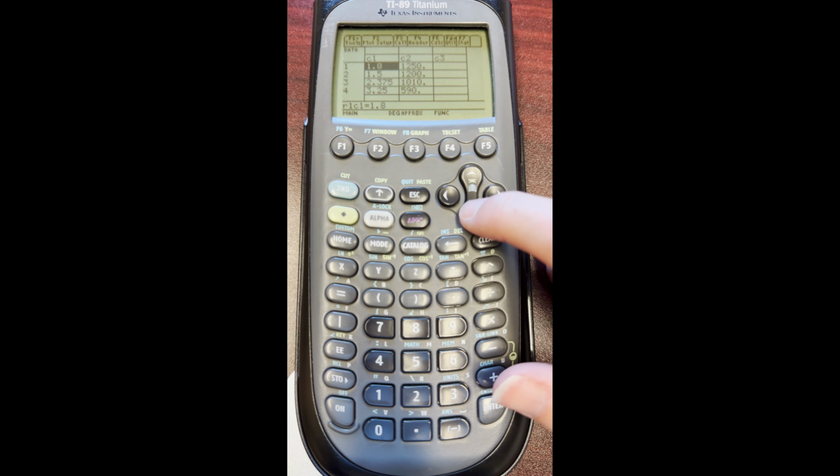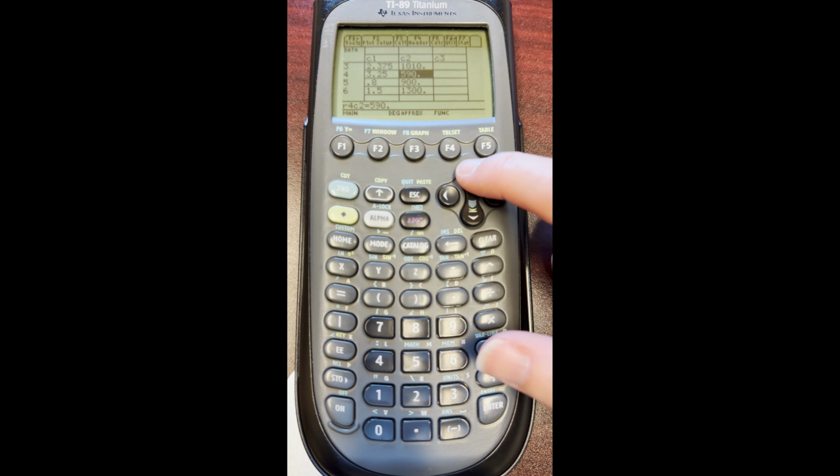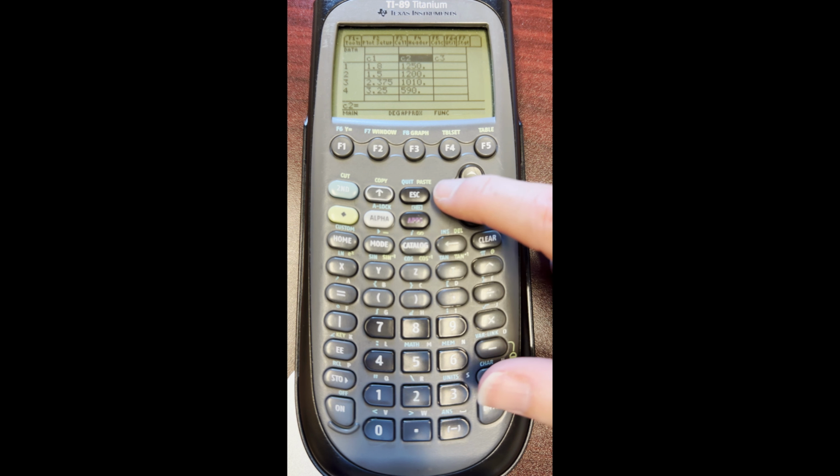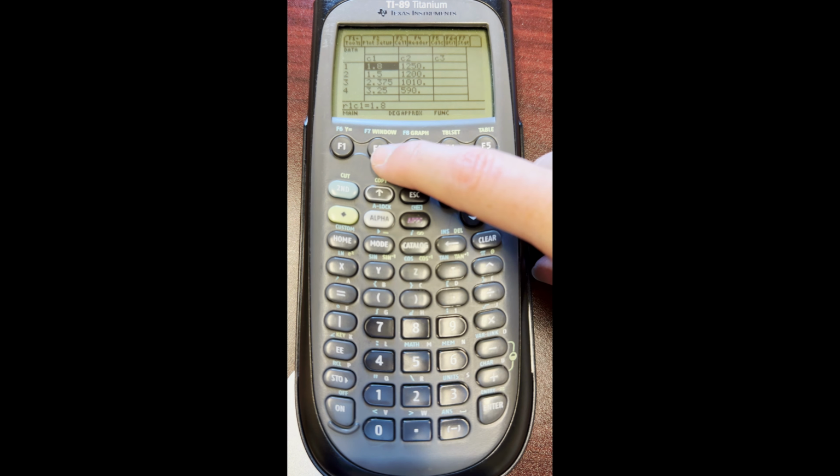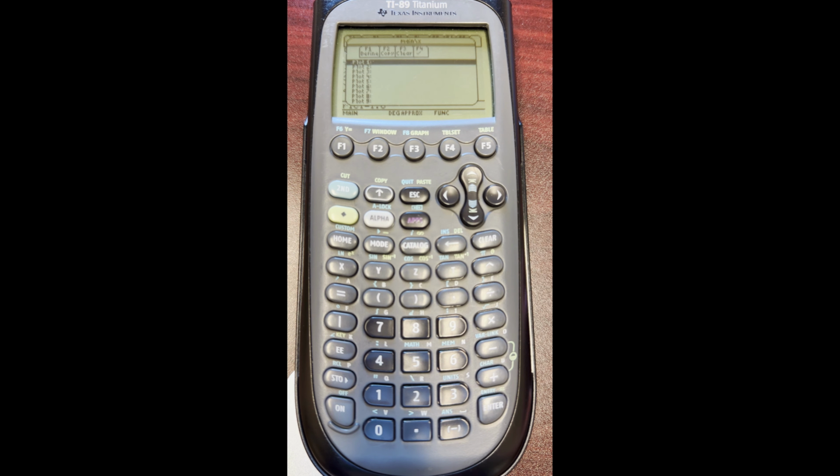I already have data that's been entered into the columns. As you can see, this was data from a class where we were finding the volume of different boxes. And so I'm going to create a scatter plot based on that. I go to F2, which is the plot setup. I'm going to press that button.